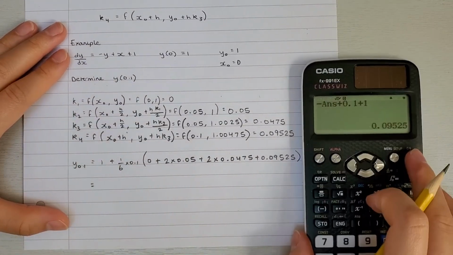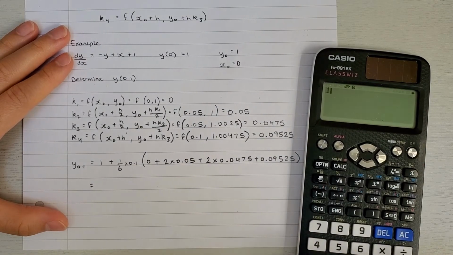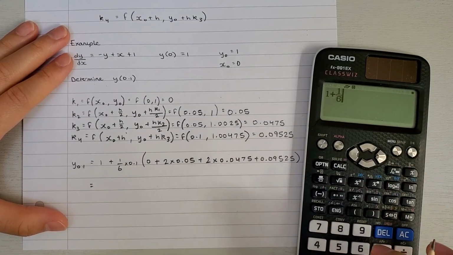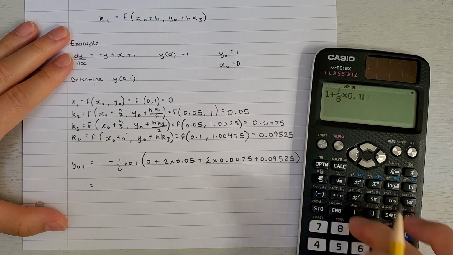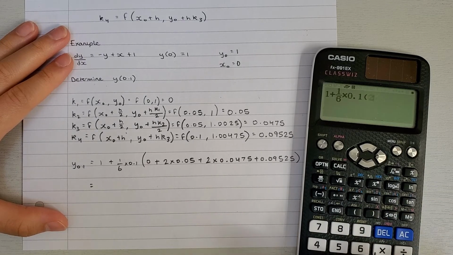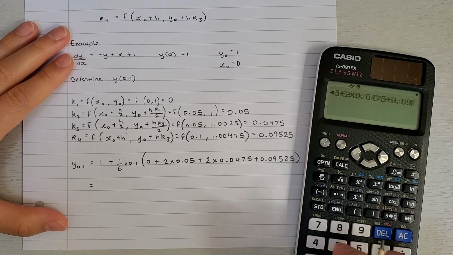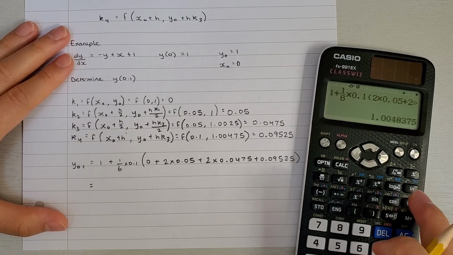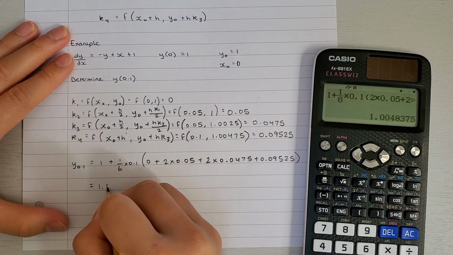If we put that all in the calculator, we have 1 plus 1 over 6 multiplied by 0.1, and that's all times 2 times 0.05 plus 2 times 0.0475 plus 0.09525.